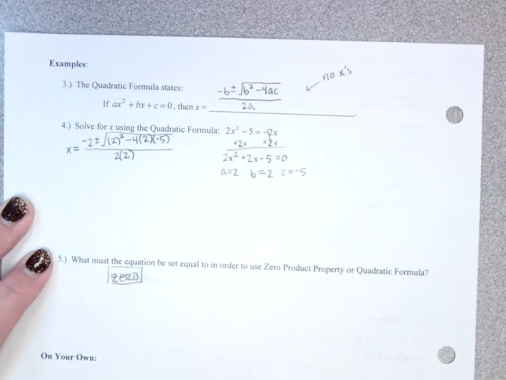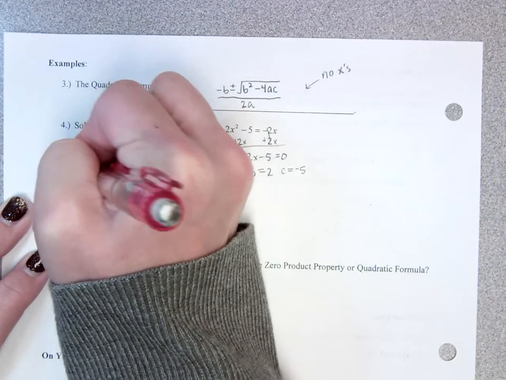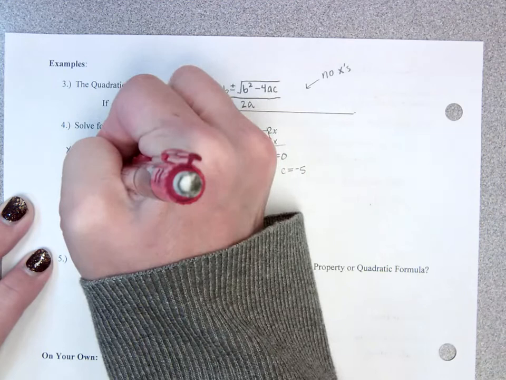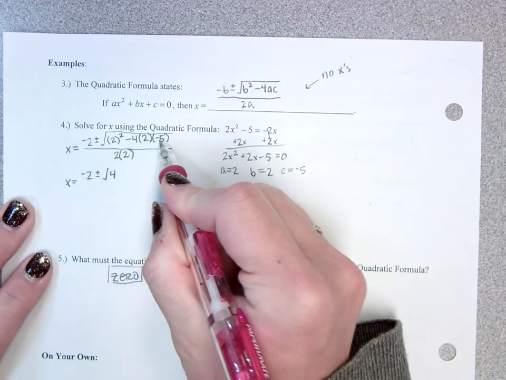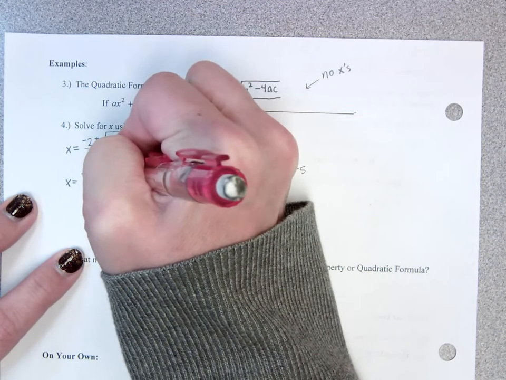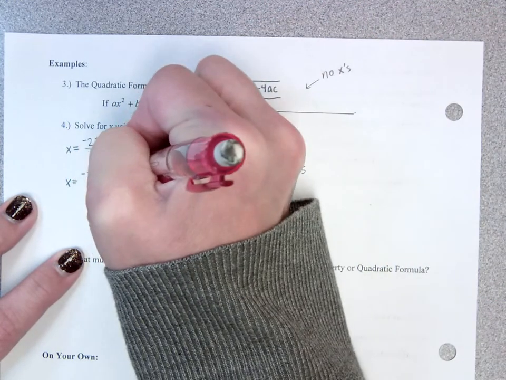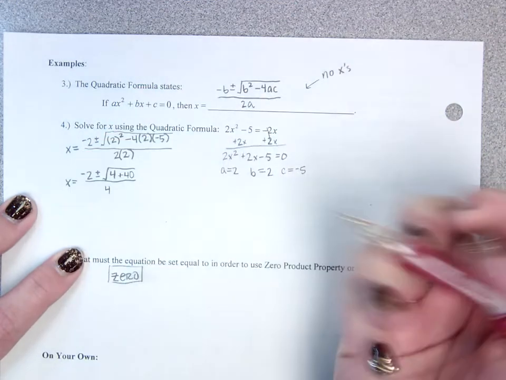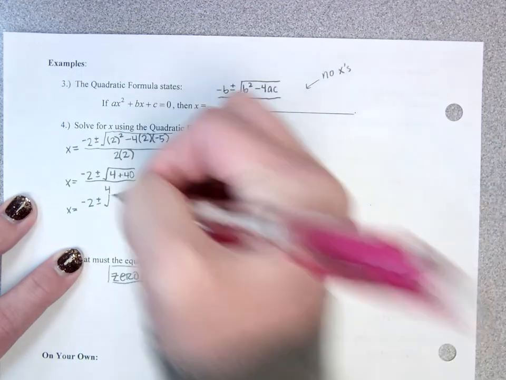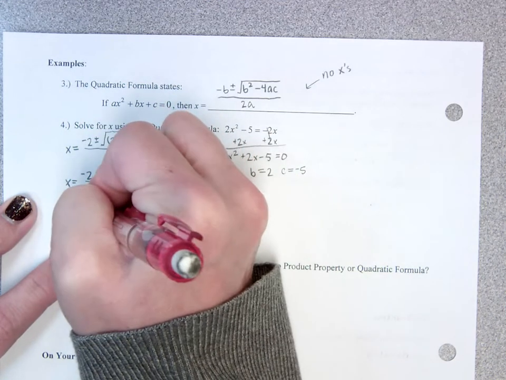So now it's just a matter of simplifying and then eventually putting it into your calculator. So we've got x equals, I'm going to leave the negative 2 here, plus or minus, and I'm going to simplify this stuff underneath the square root. 2 squared is 4, and then negative 4 times 2 times negative 5 would give us plus 40, I'm sorry, plus 40. And then all over 2 times 2 is 4. So then we've got x equals negative 2 plus or minus, underneath the square root we've got 44. 4 plus 40 is 44, and then all over 4.